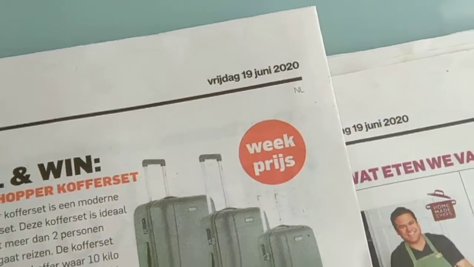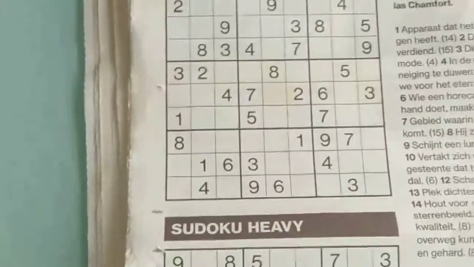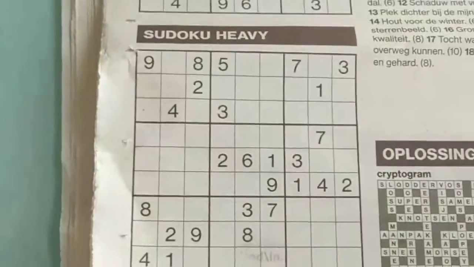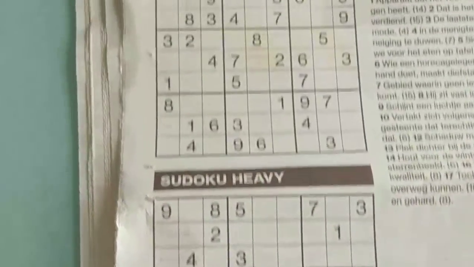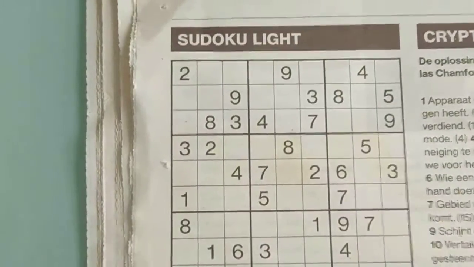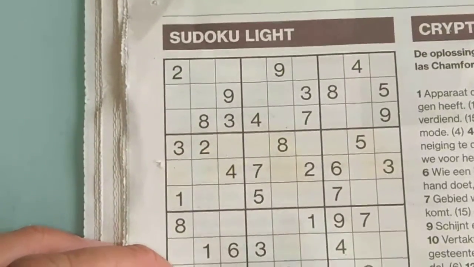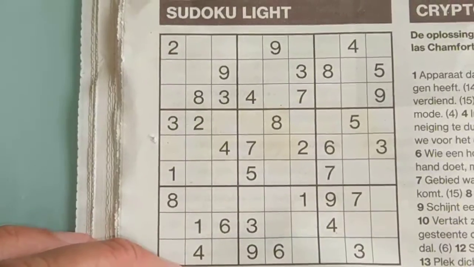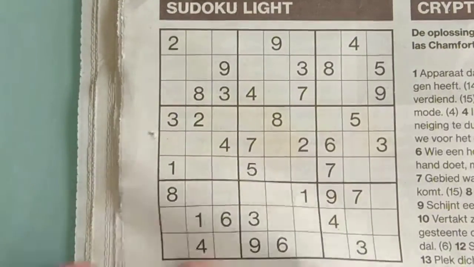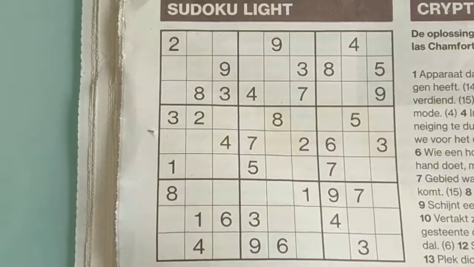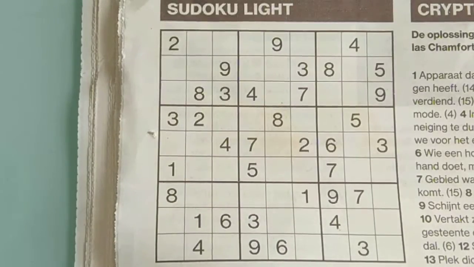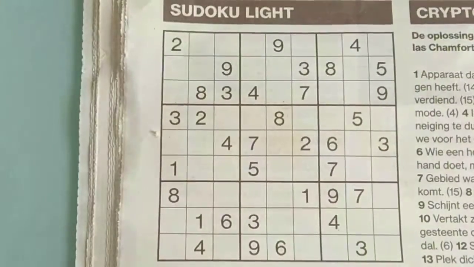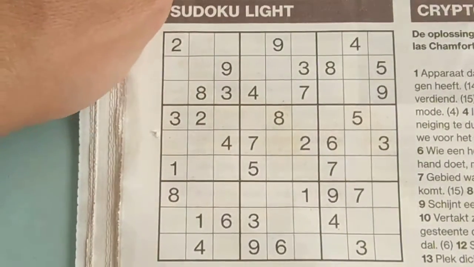June the 19th, 2020. We have two Sudokus, a Sudoku Light and a Sudoku Heavy. The regular Sudokus I will solve first, because in today's newspaper there are also extra Sudokus in addition. But first, this one, a Sudoku Light. So let's get started.